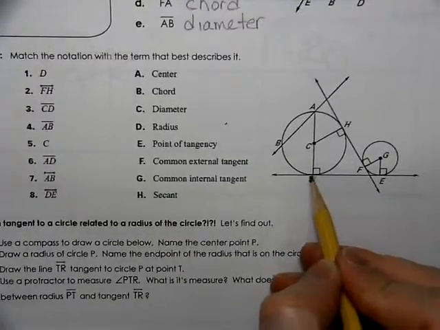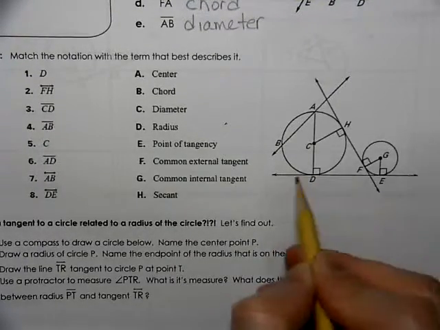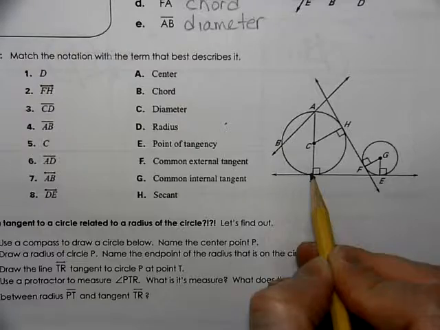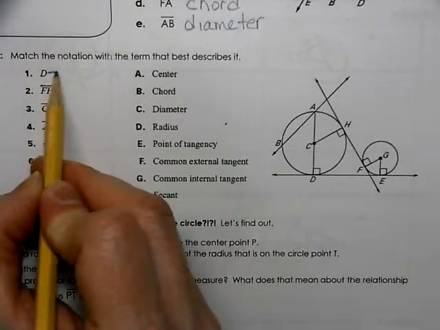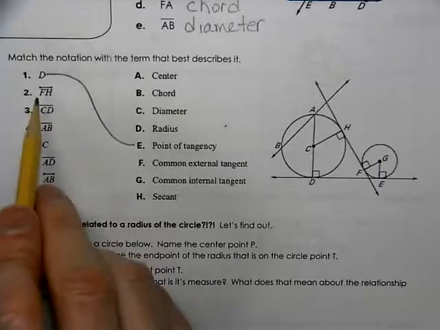So if you notice, point D is 90 degrees. It's part of this line that's touching it in exactly one point. So that's going to be the point of tangency. That was kind of a tricky one.